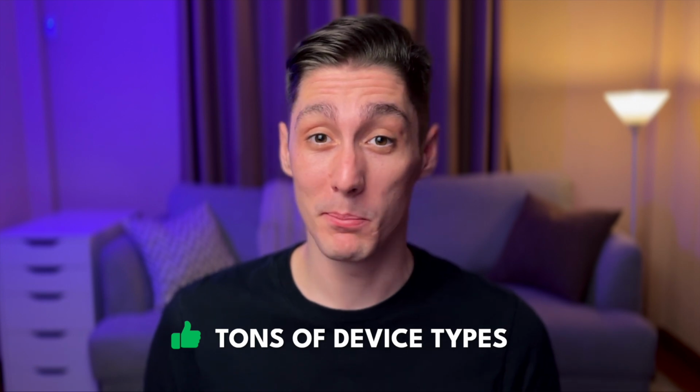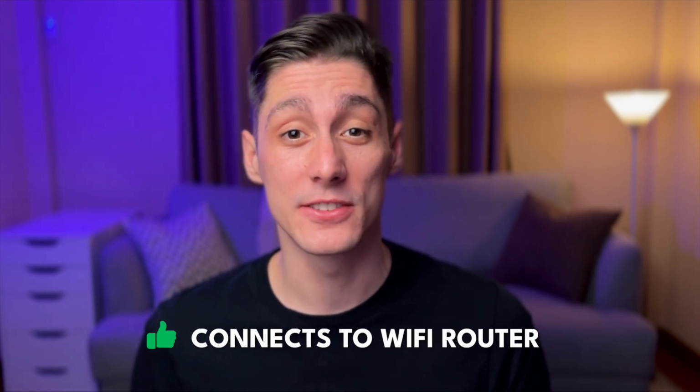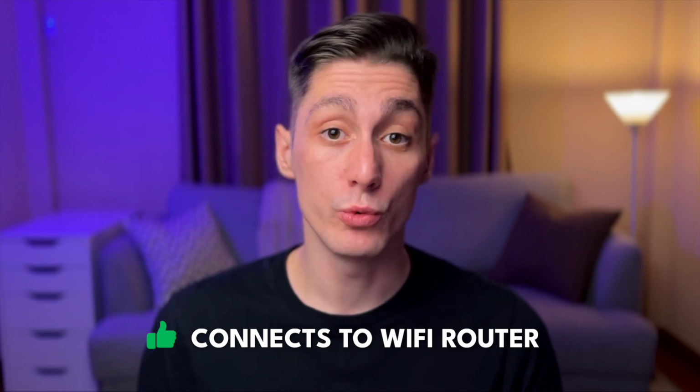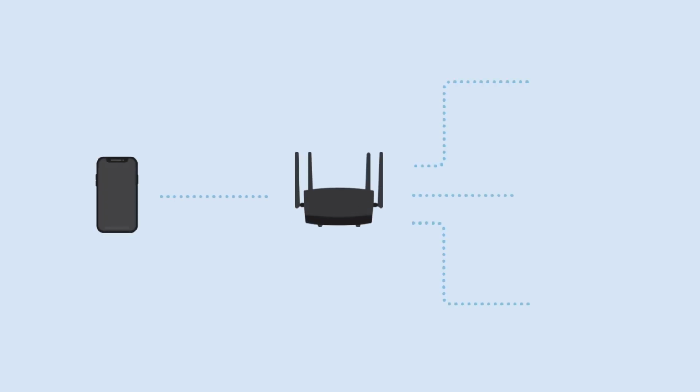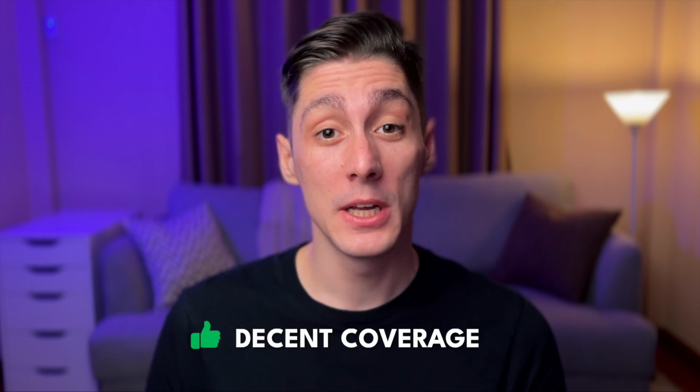Wi-Fi is first on the list, and this is by far the most common protocol. You can find Wi-Fi switches, plugs, bulbs, sensors, cameras, and virtually everything in between. These devices are also very plug and play because they connect directly to your home Wi-Fi router. You don't need a dedicated smart hub, unlike with other protocols, because your Wi-Fi router is standing in as your hub. Wi-Fi devices also have decent coverage of your home because they extend as far as your Wi-Fi signal.